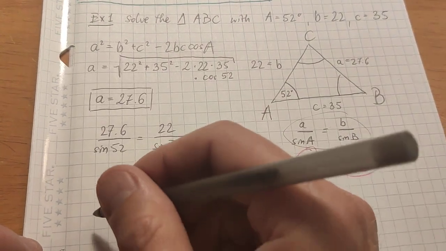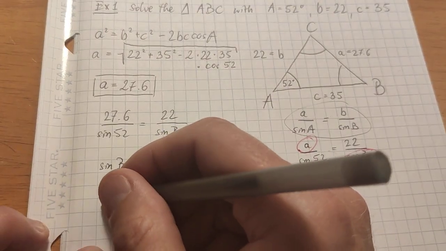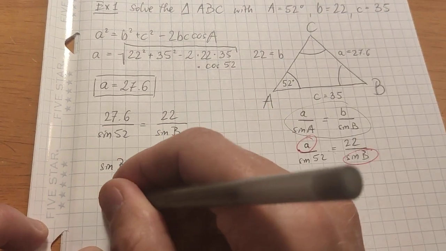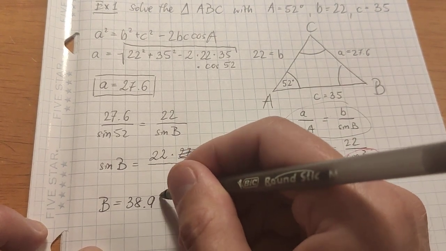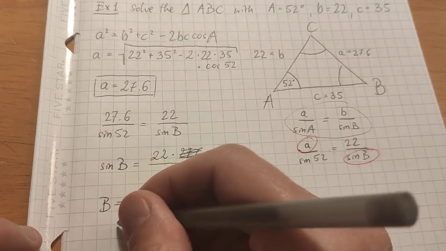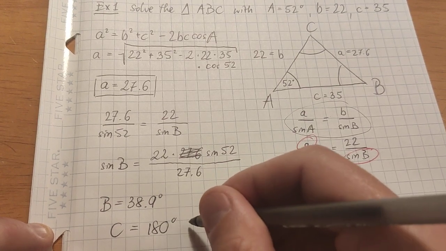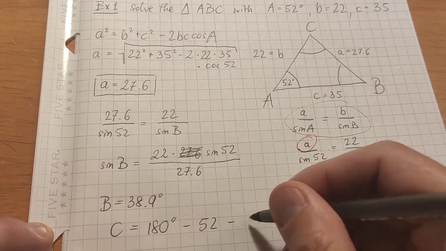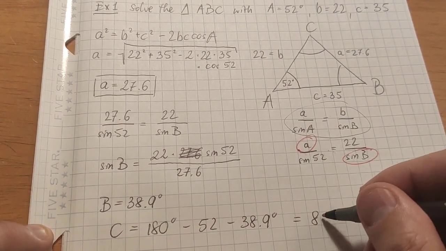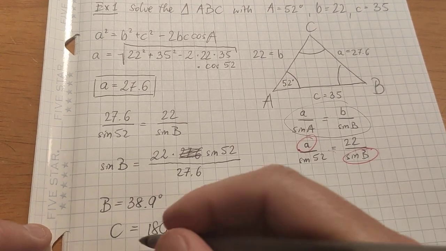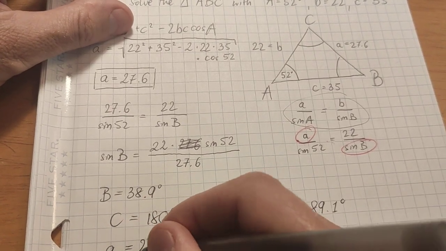If we put it in the calculator and then take an inverse, we get angle B is 38.9 degrees. Then we solve for C by simply subtracting both of those angles from 180, so minus 52 and minus 38.9. We get C equals 89.1 degrees.